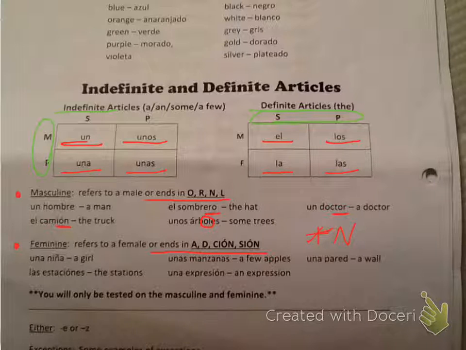So let's look here. Una niña. So if you know that niña means girl, then you know that that has to be feminine. Unas manzanas, a few apples. So S makes it plural, but the A at the end makes it feminine. Una pared, a wall. So the D at the end makes this feminine. Las estaciones, the stations. The ES makes this plural, but the CION makes it feminine. Una expresión, an expression. The SION at the end makes that feminine.